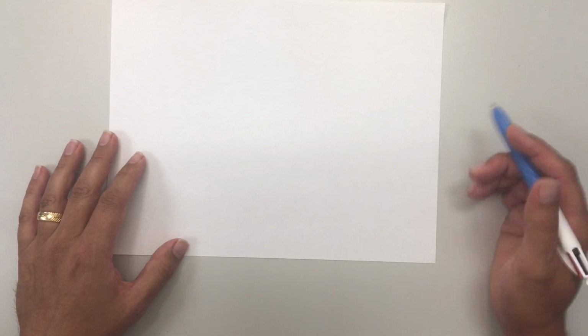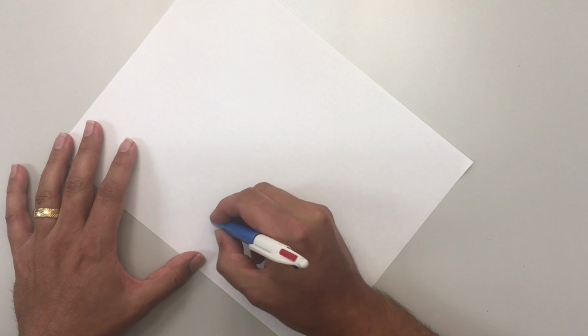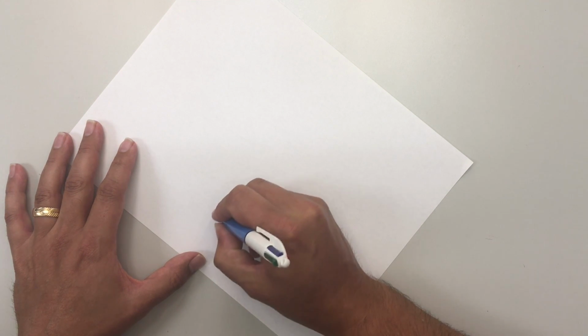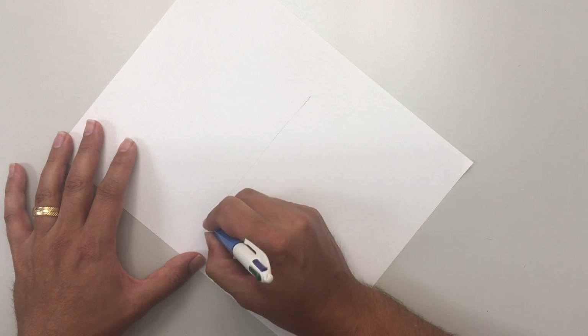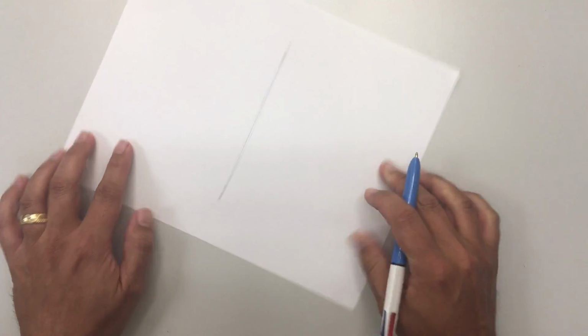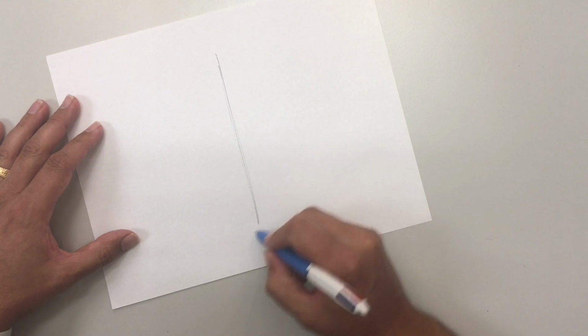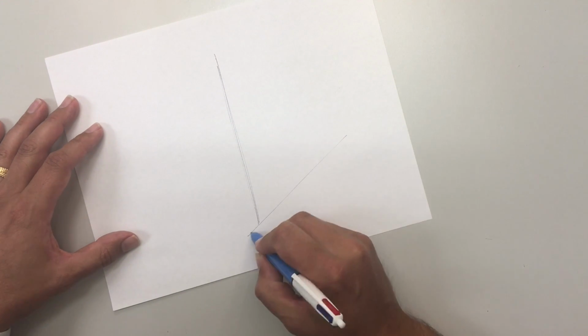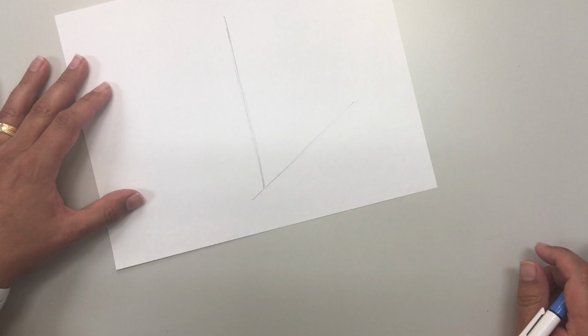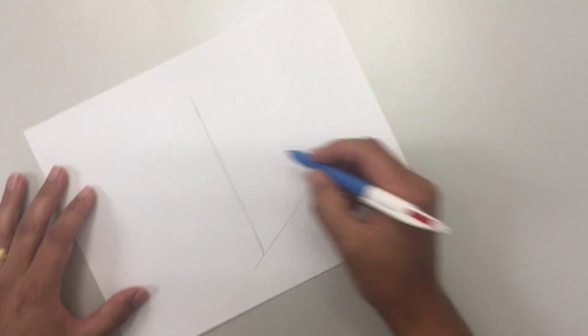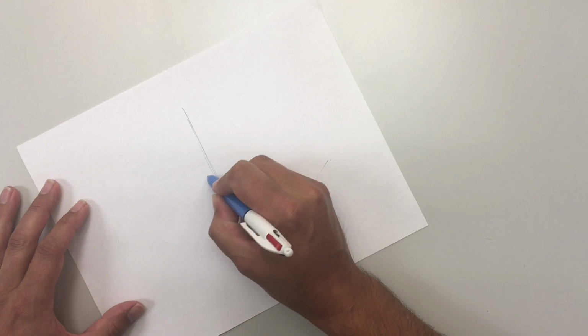So I'm going to give you a quick little quiz. This is as if I'm starting a drawing. So here's just a vertical leading edge. And I'm going to go ahead and draw a line going to a right vanishing point that is off my page. And I'm going to set up another line that's converging with that one.